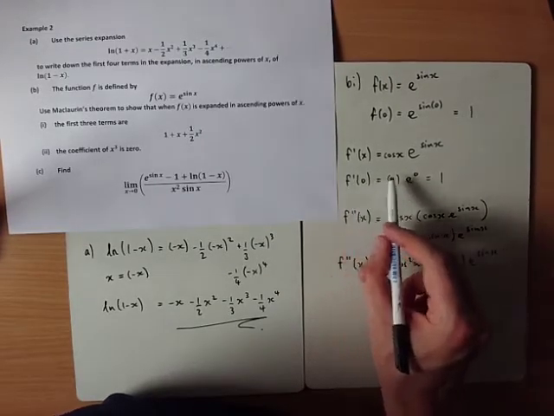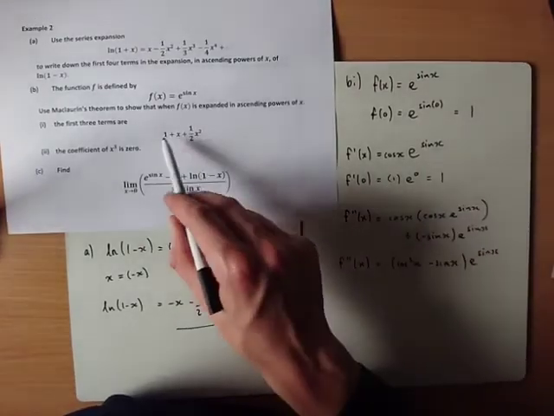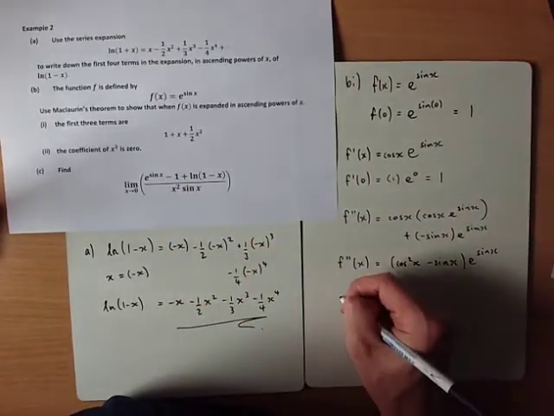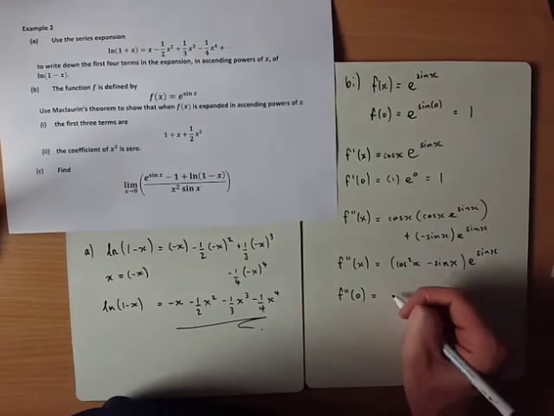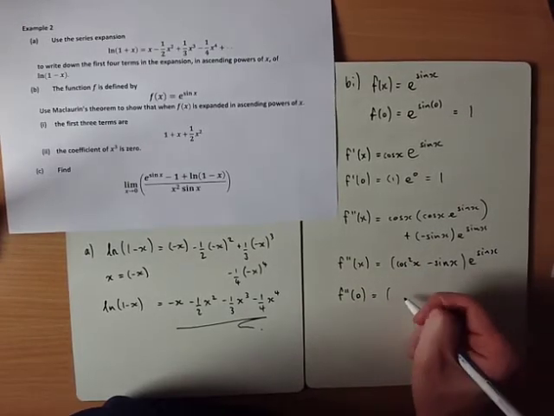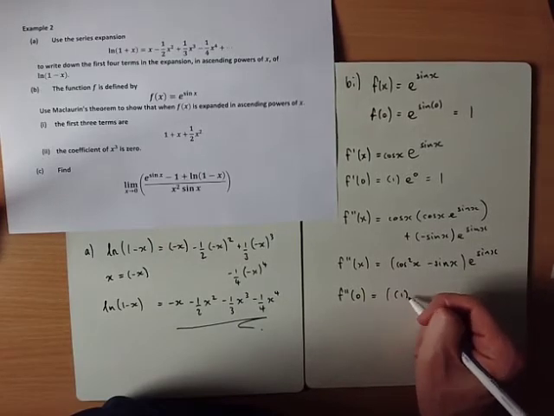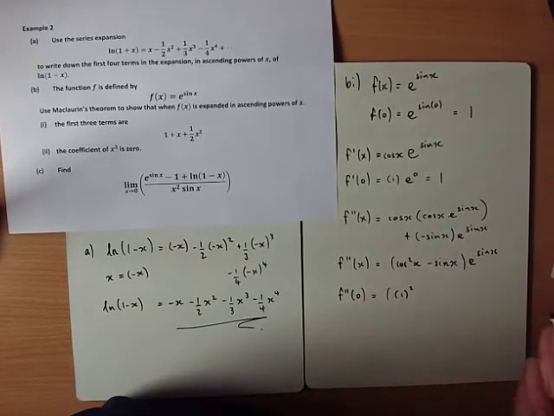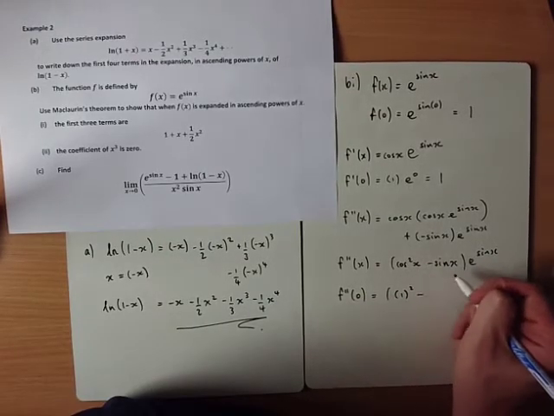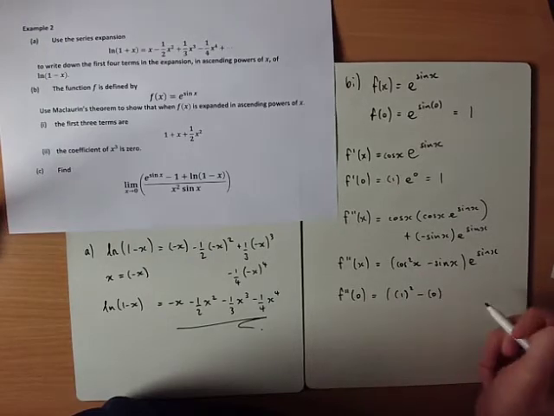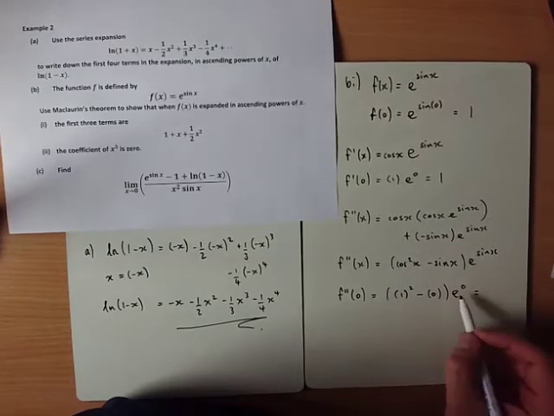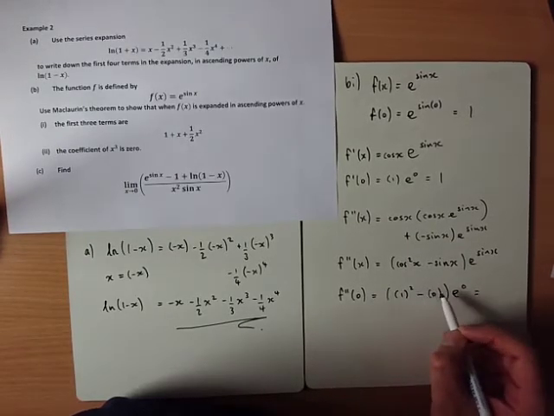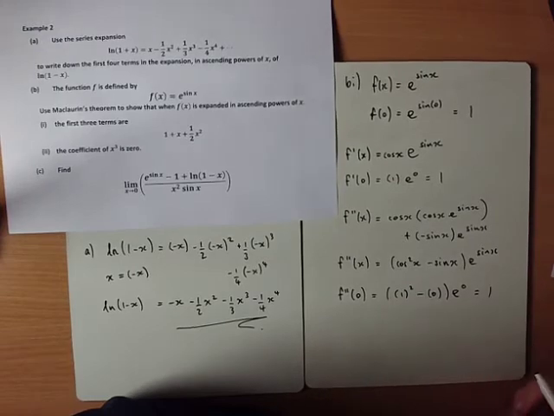And we need to just substitute 0 in, because we need to get our series expansion. So f double dash of 0: cos of 0 is 1, so cos squared is 1 squared, minus sine of 0, which is 0, e to the power 0, which is 1, so we've got 1 squared minus nothing, times by 1, we've got 1.